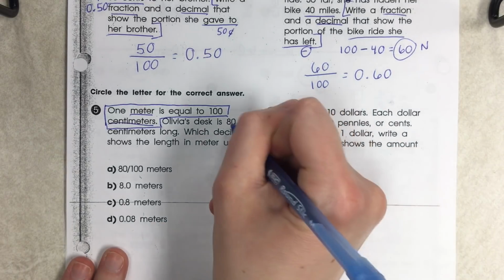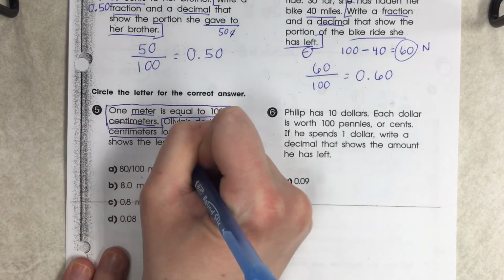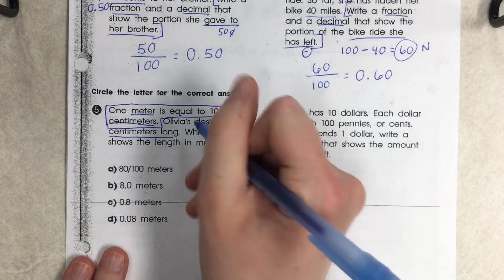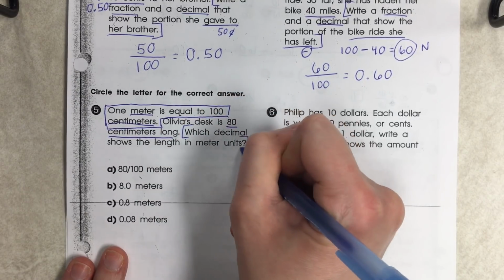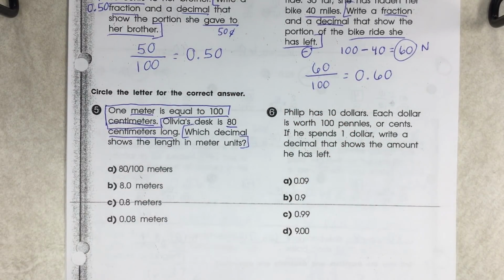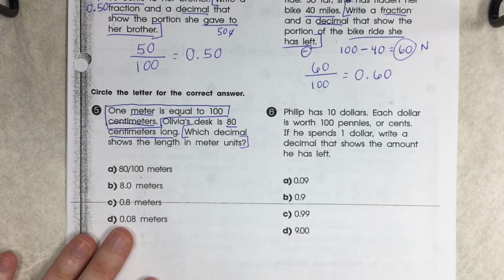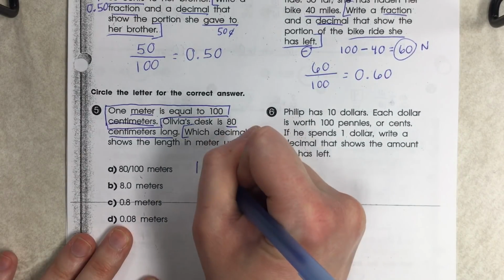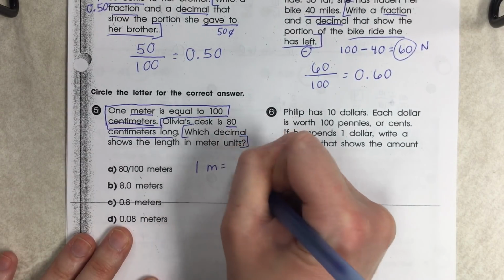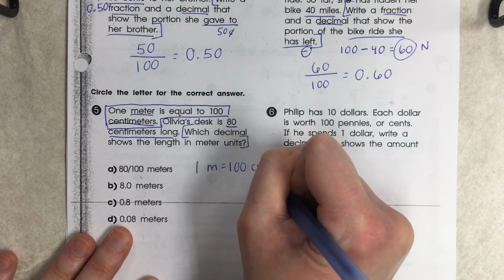But let's keep reading before I start solving. Olivia's desk is 80 centimeters long. The question is, which decimal shows the length in meter units? Let's tackle this like a conversion problem. We drew our box around the sticker part. 1 meter is equal to 100 centimeters. Peel off that sticker and write it. 1 meter equals 100 centimeters.